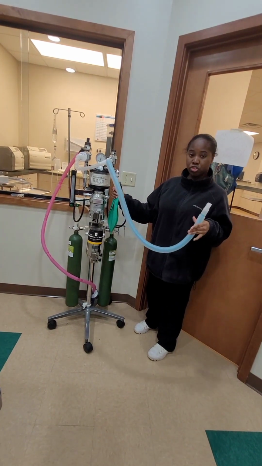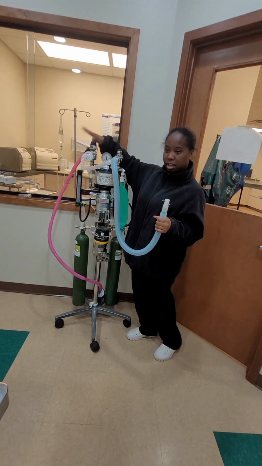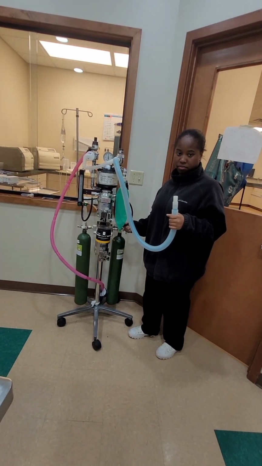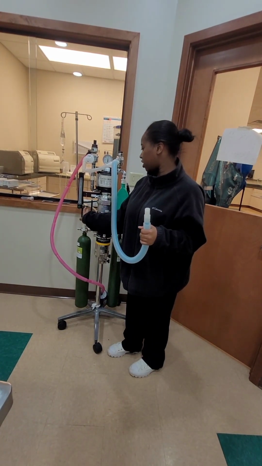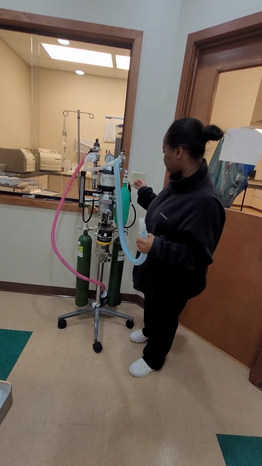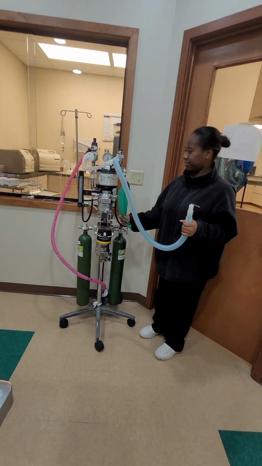After surgery is done, you'll have the pop-off valve up, and you want to turn off the O2, flush the system, and get rid of that residual O2.